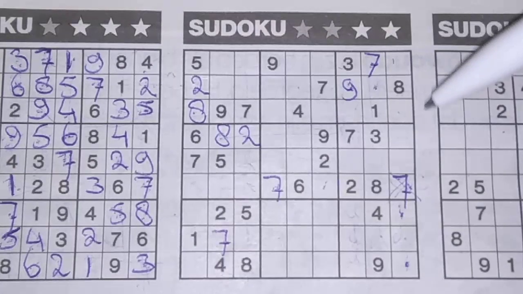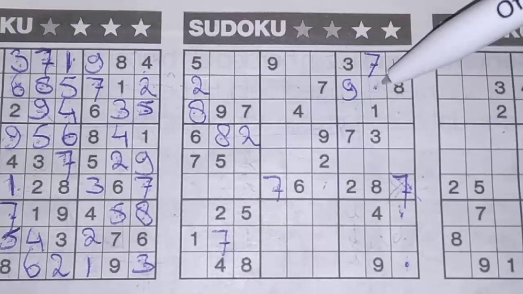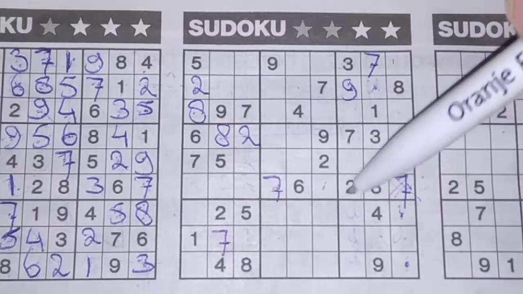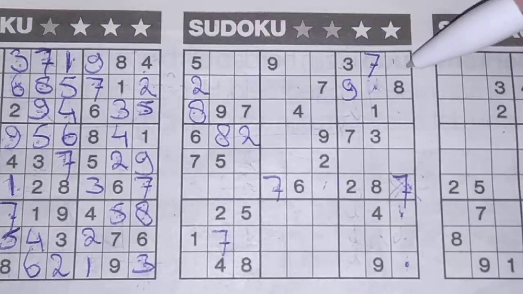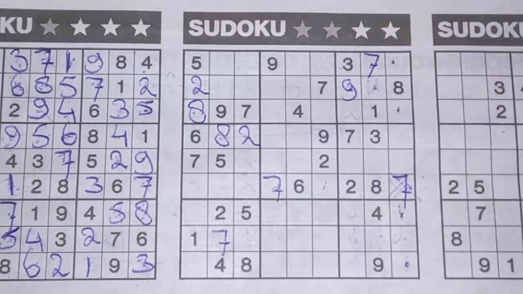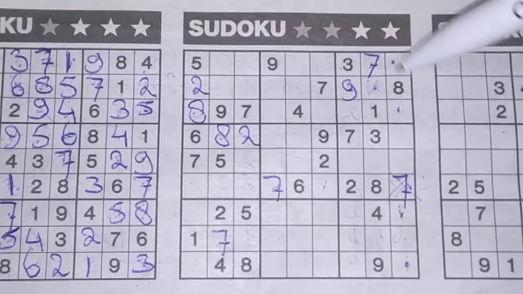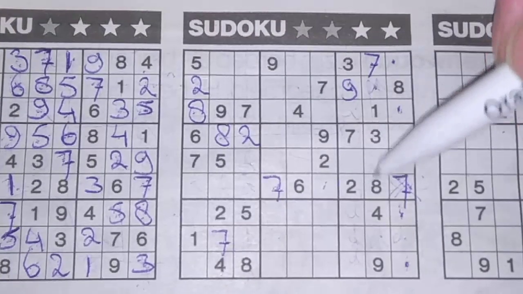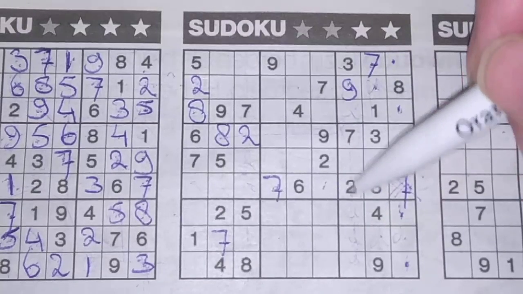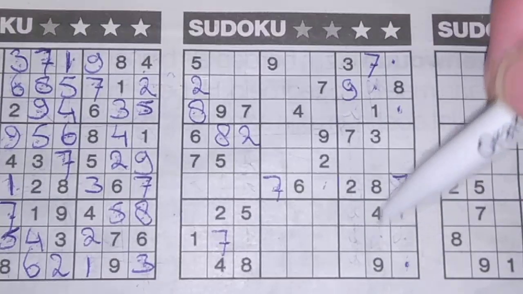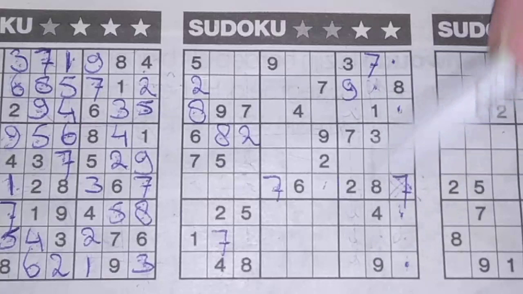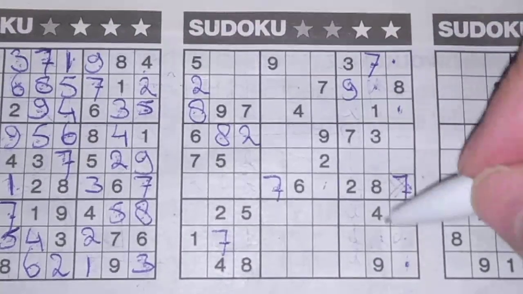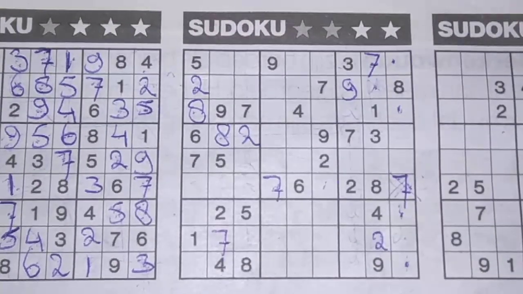One of the missing numbers is a 2. We see here 2, so no 2 there. Here 2, so no 2 there. So the 2 could be here or could be there. So in the last column, we have a 2 in one of those 2 boxes. In that column, we have a 2 over there. So in the column between, the only place for the 2 should be here.